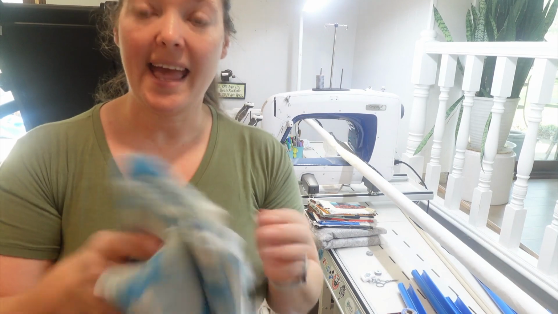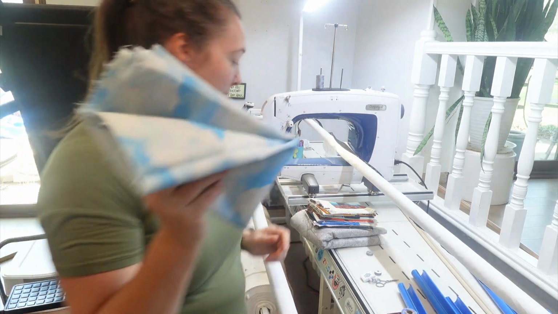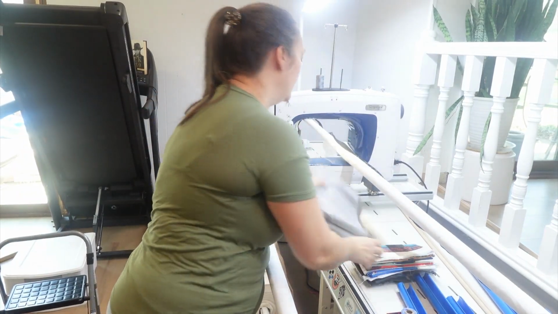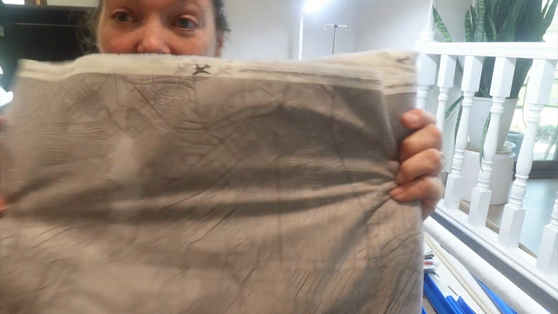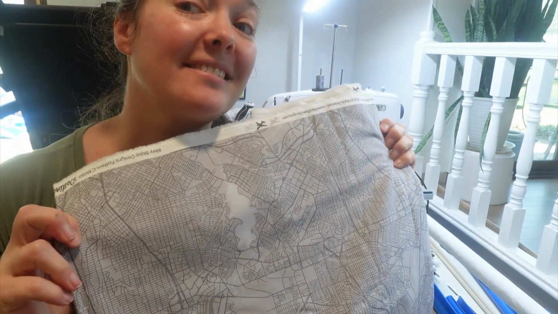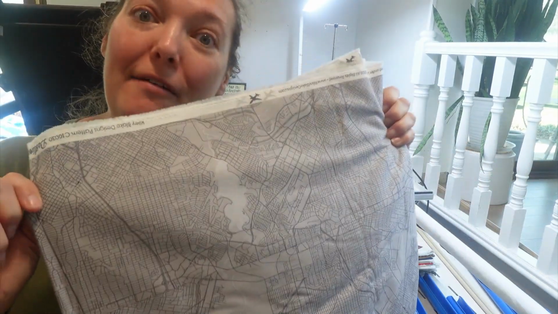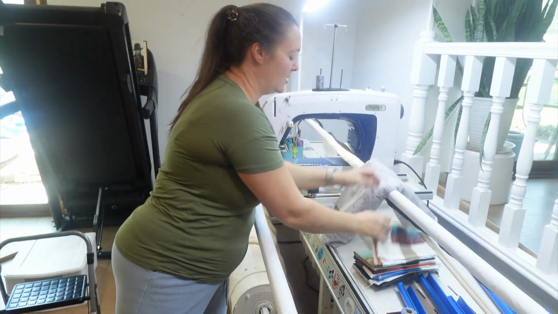I remembered that I had cloud fabric. I mean, how perfect would that be? But I don't have enough. So I have this. Now this, I think, will be excellent. It's like the view from above, right? But let's look at a couple others just to make sure.